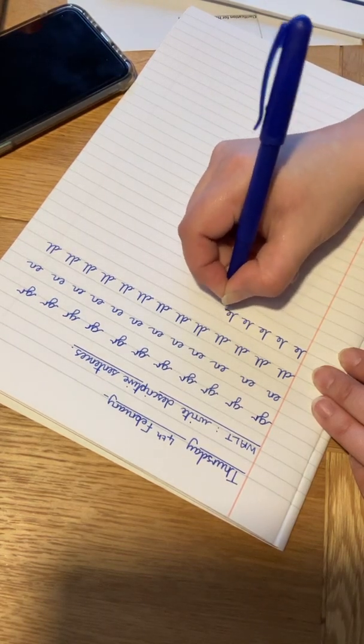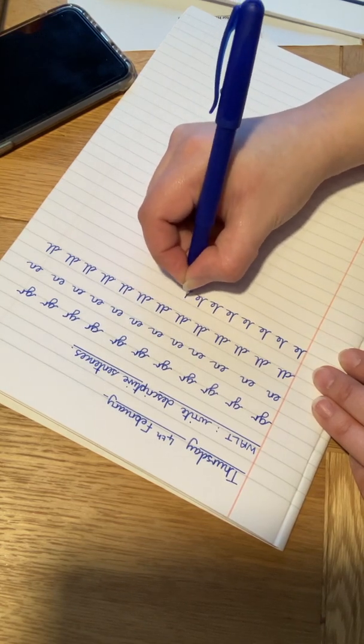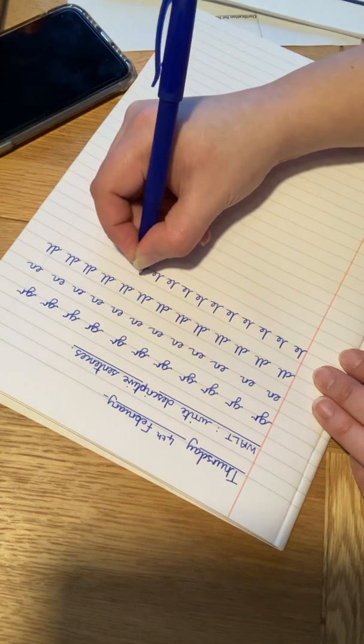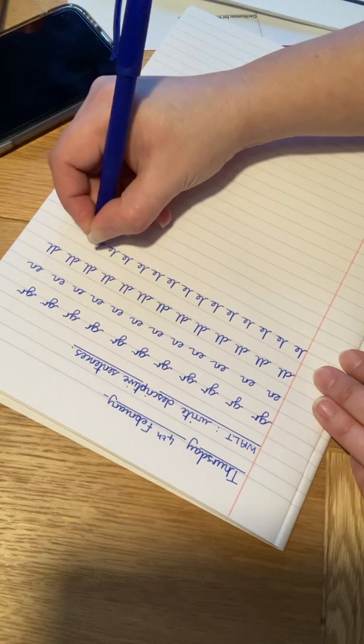An L and an E. So you should see clear difference in size between those two letters. Okay, just like that.